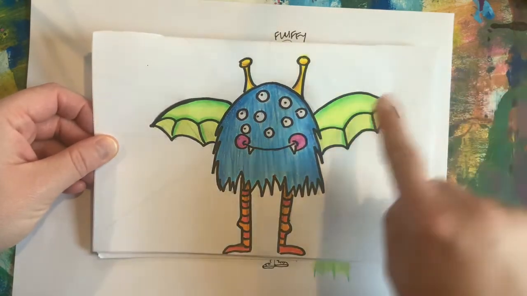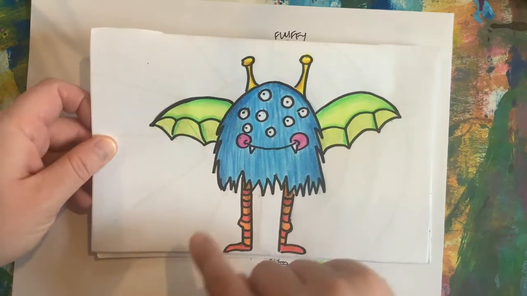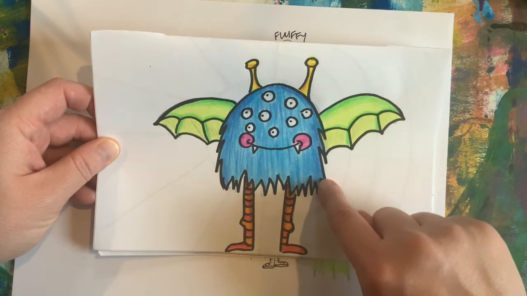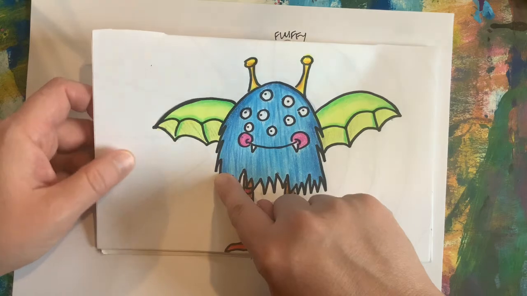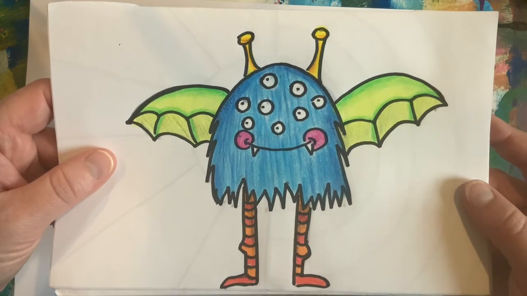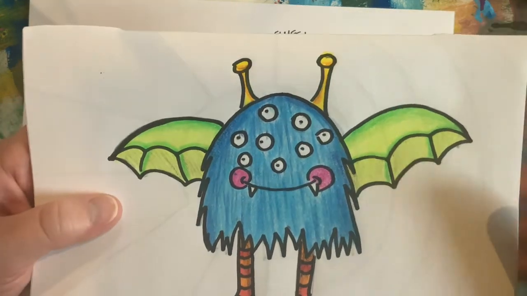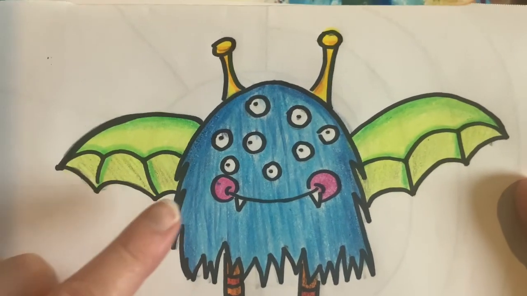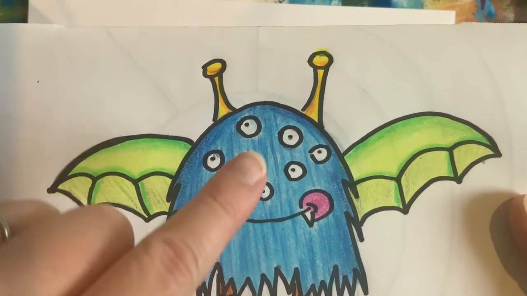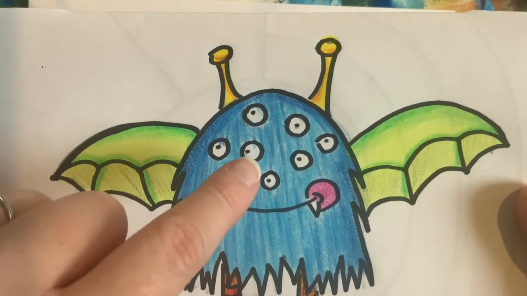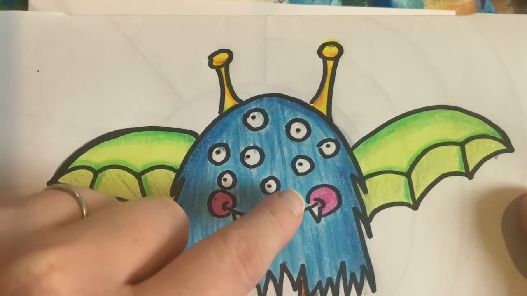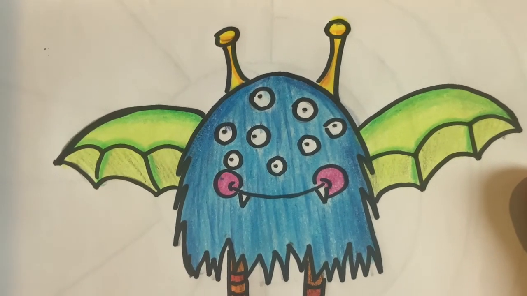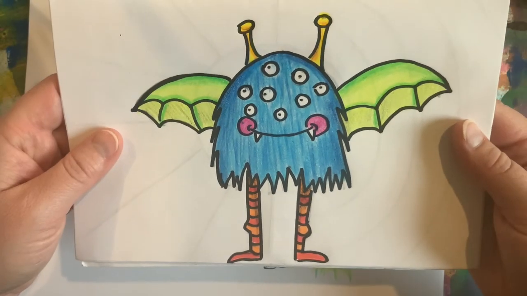I do have one more finished example of a monster with texture. I gave this one some wings and some antenna, but I used a zigzag line on either side, and at the bottom to make this monster look like it has hair. Again, I used 3 different blues. I used a light blue to color the whole background of the body, and then I used 2 different darker blues to just draw lines to show that this monster is really hairy.